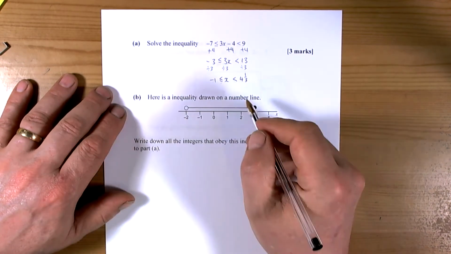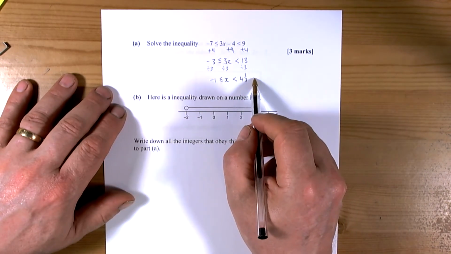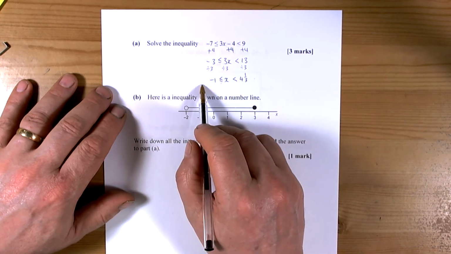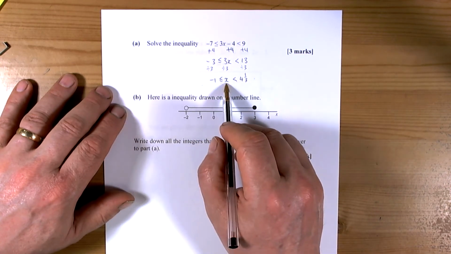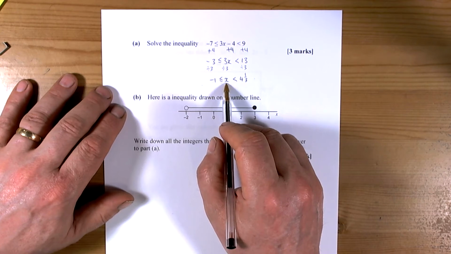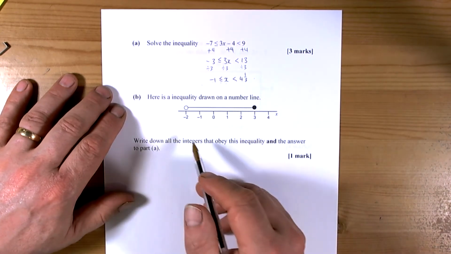Okay, so again, the check, we could try 5, should fail. We could try negative 2, should fail. And then we could try something in between, 0, 1 or whatever. But that's how we would check it in the exams.